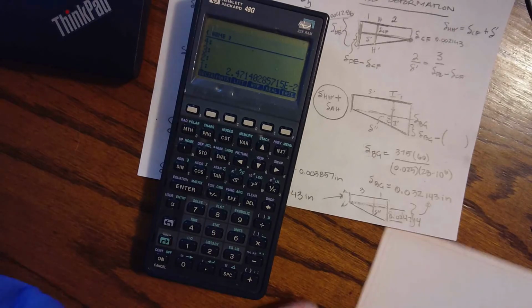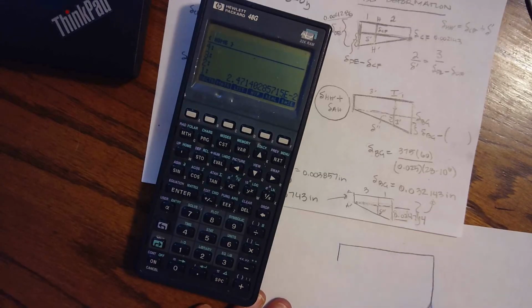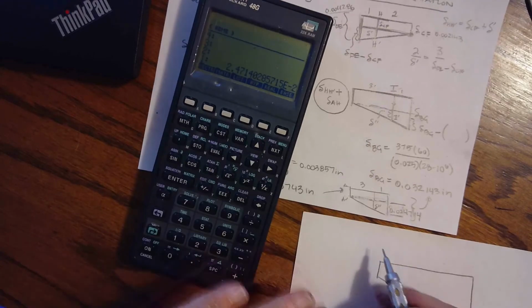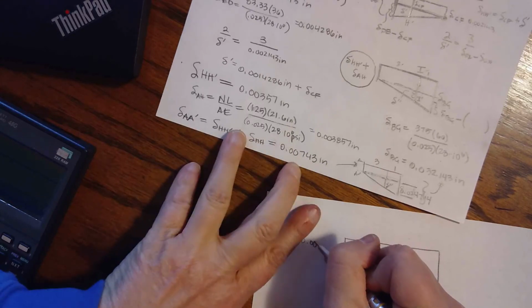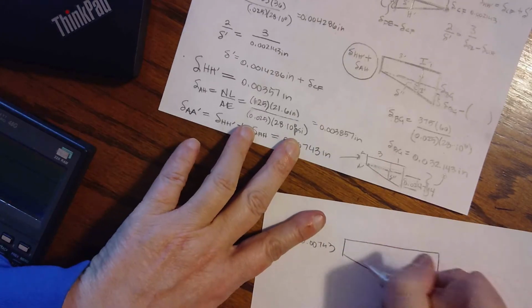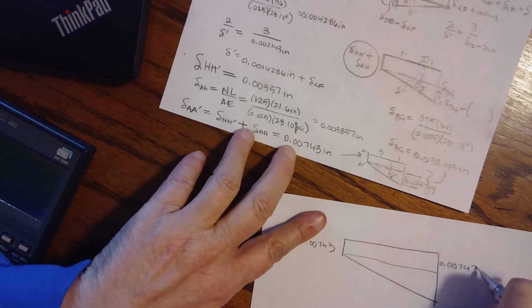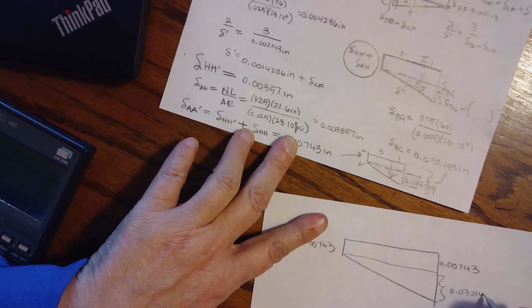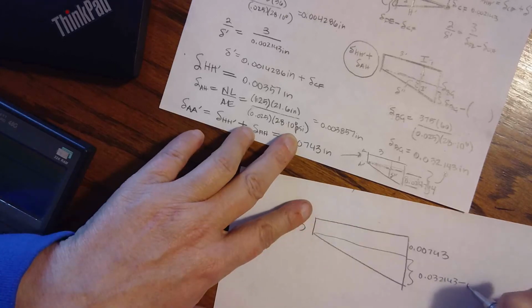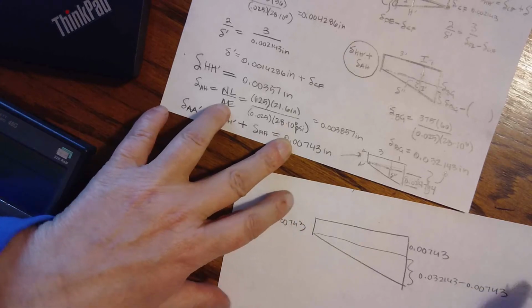Okay, so here we have it. Make this bigger. If this is 0.00743, then this has to be 0.00743. And this value here is 0.032143 minus 0.00743.